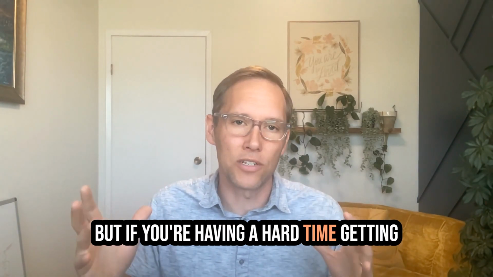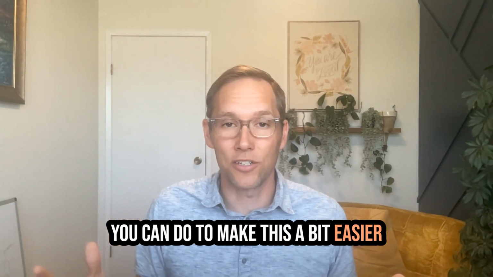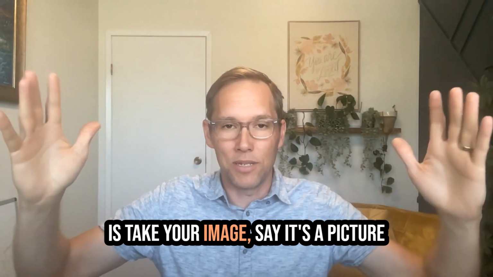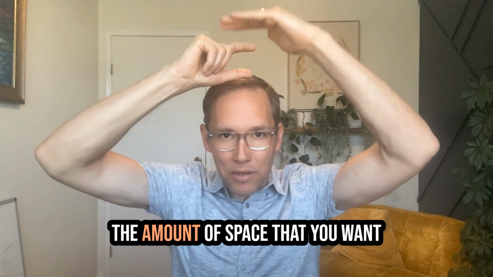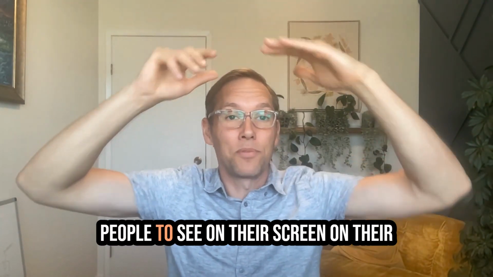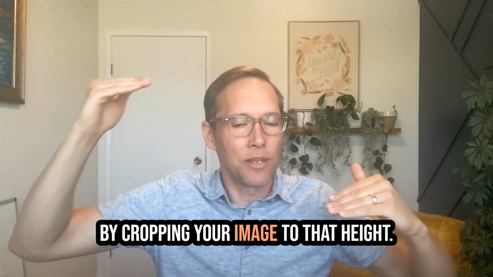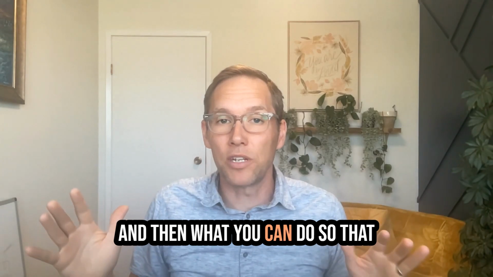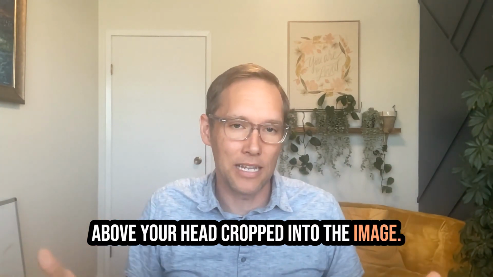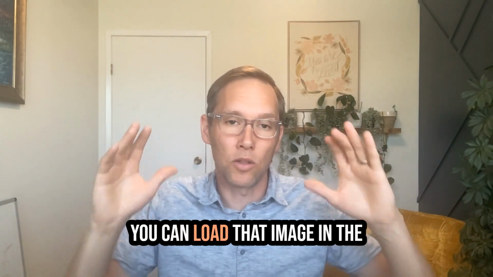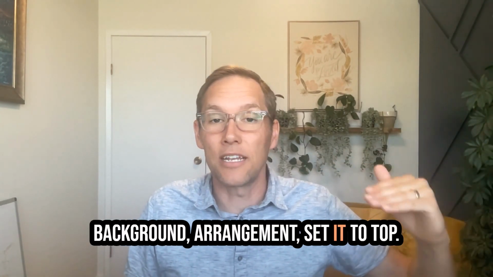But if you're having a hard time getting your image right, then something that you can do to make this a bit easier is take your image, say it's a picture of you, and put above your head the amount of space that you want people to see on their screen, on their website. Hard code that into the image by cropping your image to that height. And then what you can do, so that there's the perfect amount of space above your head cropped into the image, you can load that image in the background, and then for the background arrangement, set it to top.